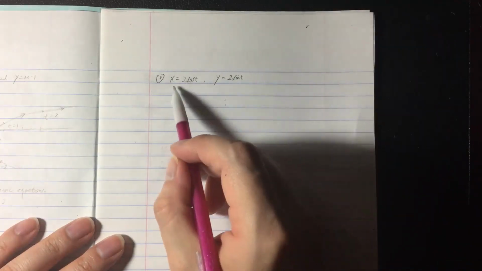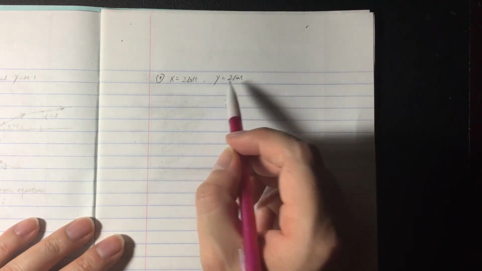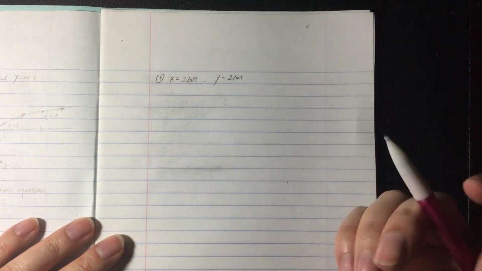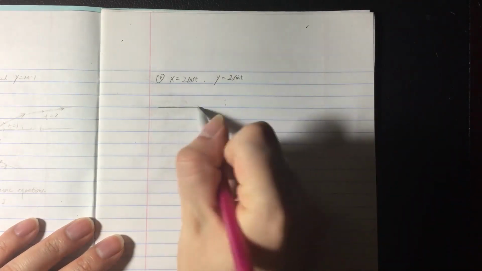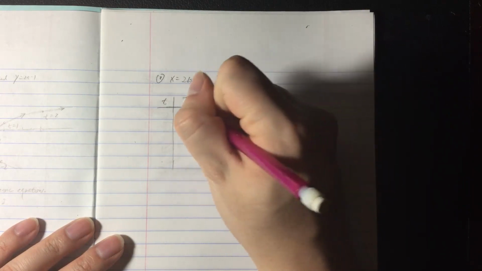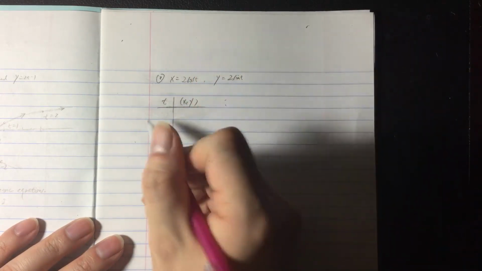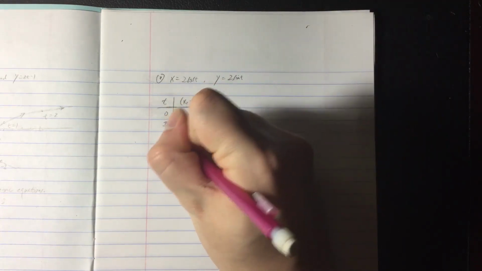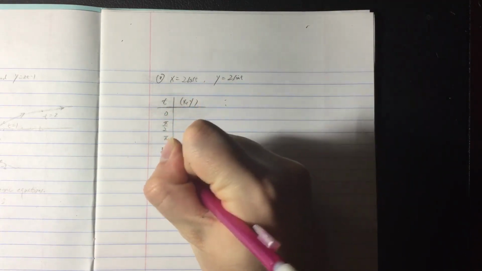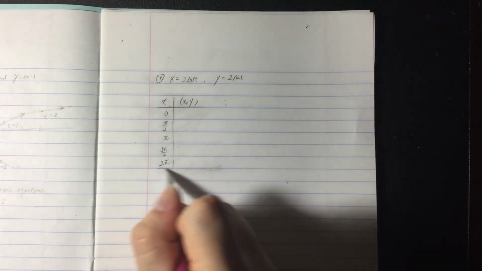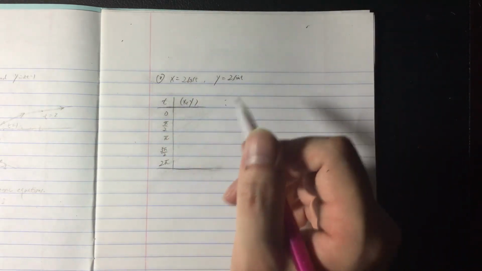Next example, x equals 2 cosine t, y equals 2 sine t. Sketch a graph for this parametric equation. So let's make a table first. Choose some values for t, x, and y. Usually for trig functions, we pick t values to be 0, pi over 2, pi, 3 pi over 2, and 2 pi. Pick values in the first cycle from 0 to 2 pi.